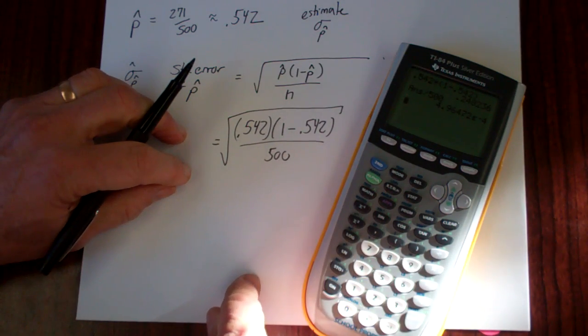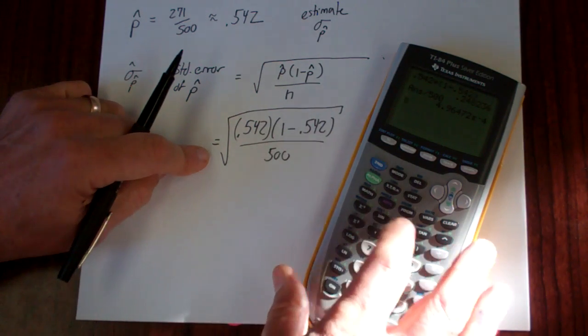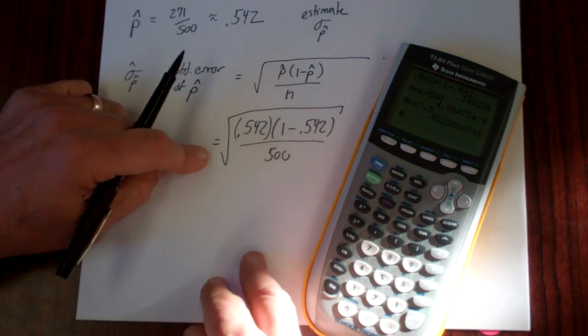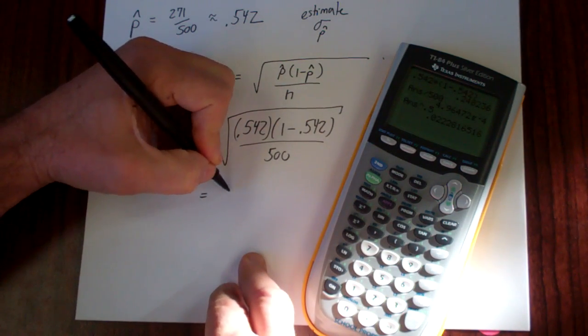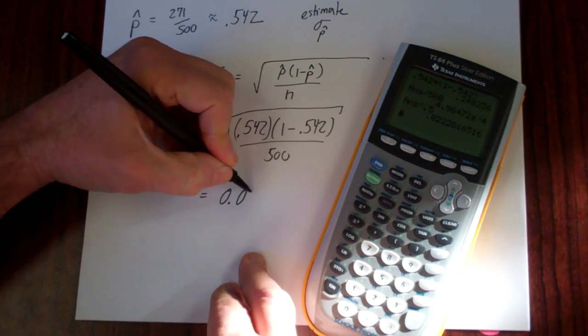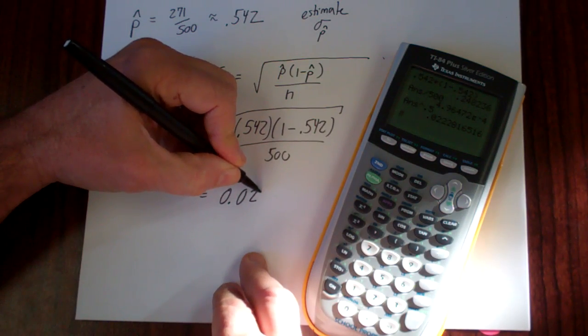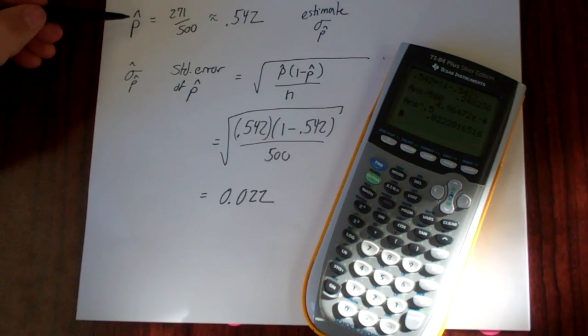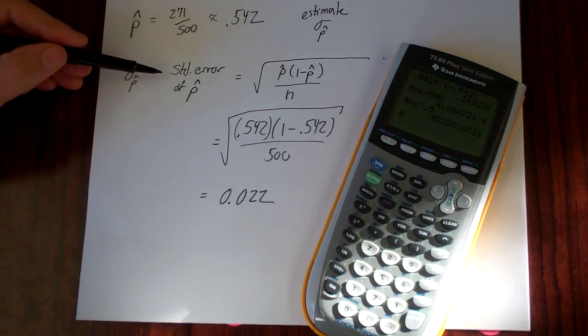And then you're going to take the square root of that. What I like to do is raise it to the power of 1/2. Same thing. And you get 0.022. So now you have the point estimate and the standard error of p hat.